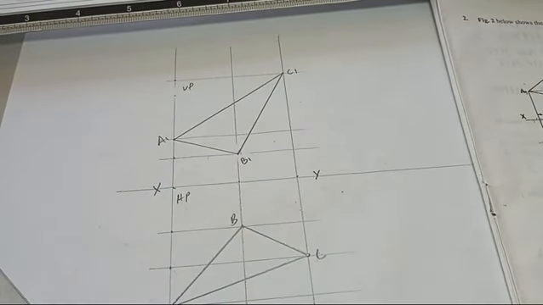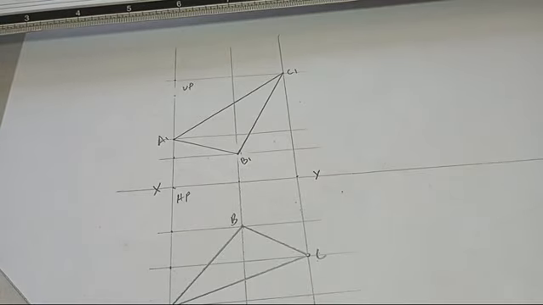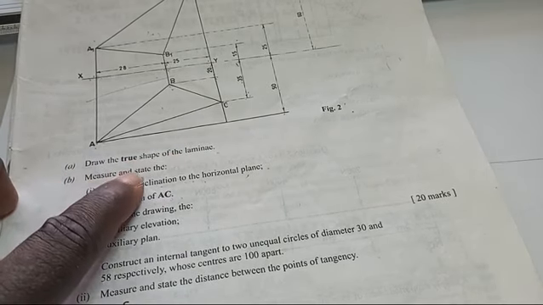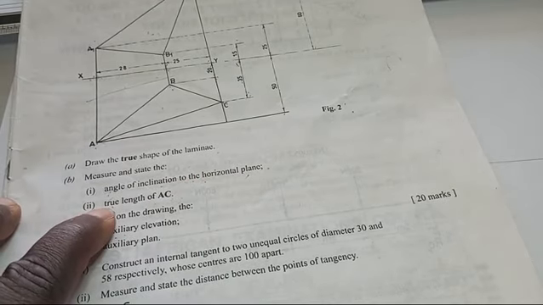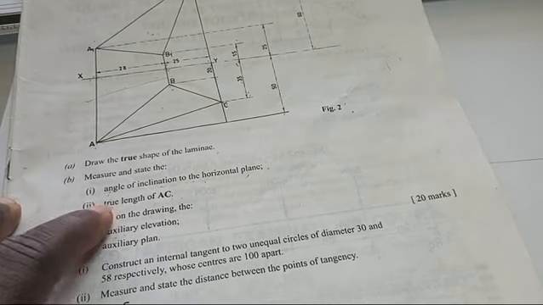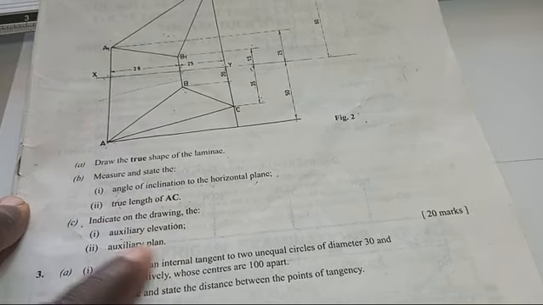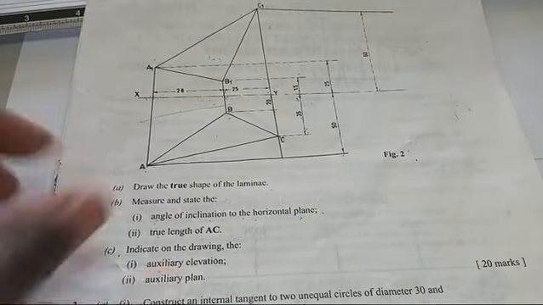So that is the view of the lamina on the horizontal plane. Now the next thing is to begin to solve, and the first thing we're going to solve for will be the auxiliary elevation. The question said we should draw the true shape of the lamina, measure and state the angle of inclination to the horizontal plane, then measure and state the true length of AC. Then he said we should indicate this on our drawing, the auxiliary elevation and auxiliary plan. So the first one we'll do is to draw the auxiliary elevation.